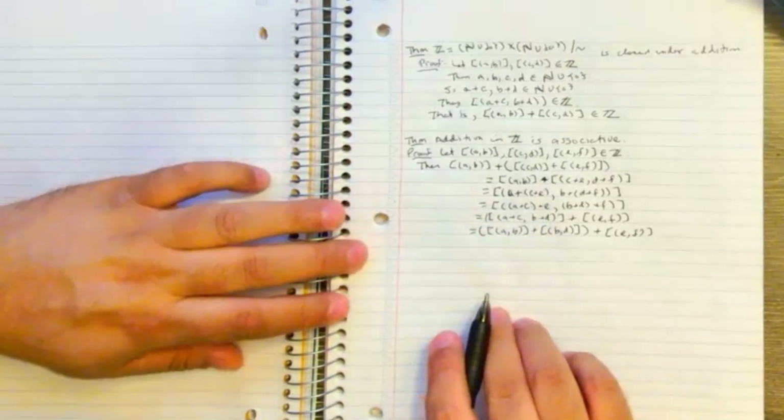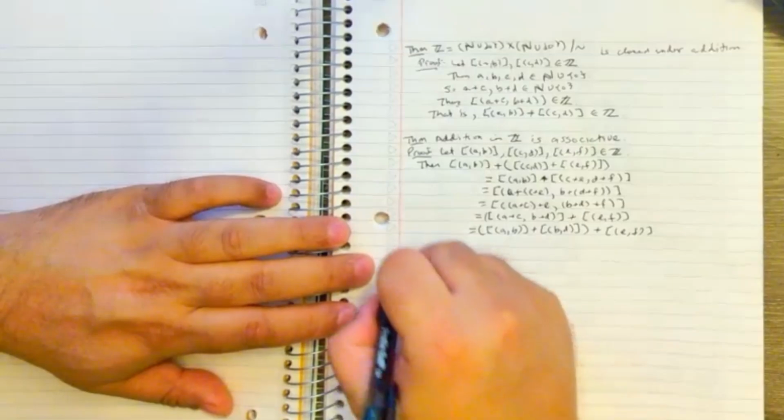And thus addition in the integers is associative.